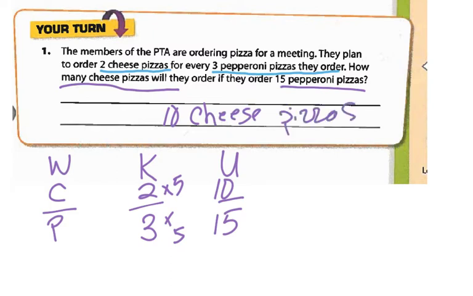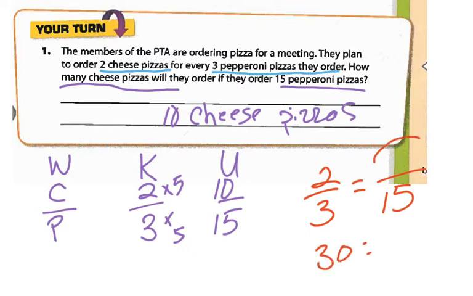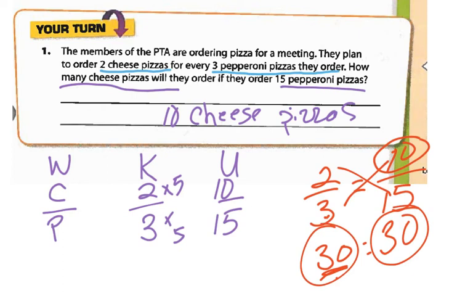So if I take this 2/3 here and I set it equal to the 15, 2 times 15 is 30, right? So then I know I have to multiply 3 by something over here. What times 3 would give you 30? Well, 3 times 10 also gives me 30. So when I cross multiply, those numbers are going to be even, okay? That's proportions.